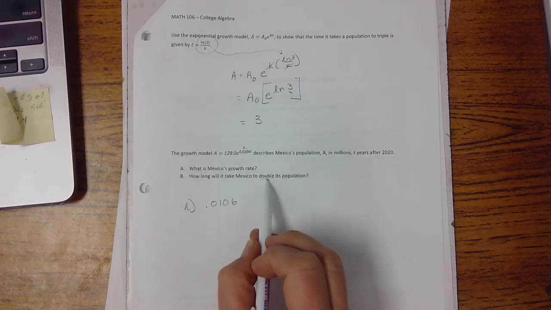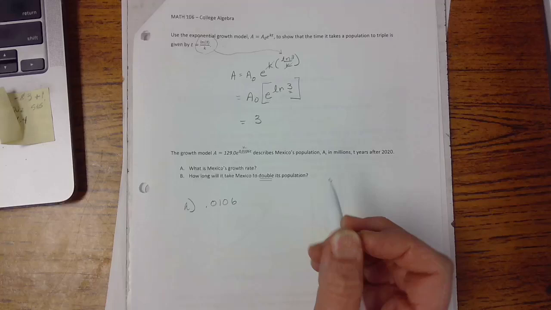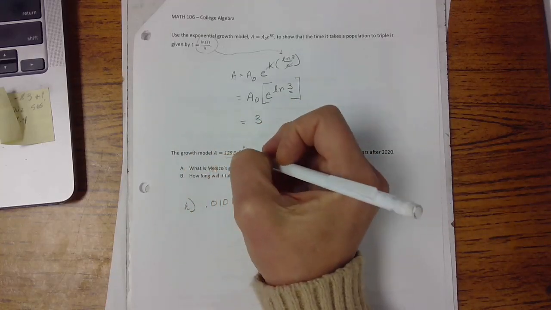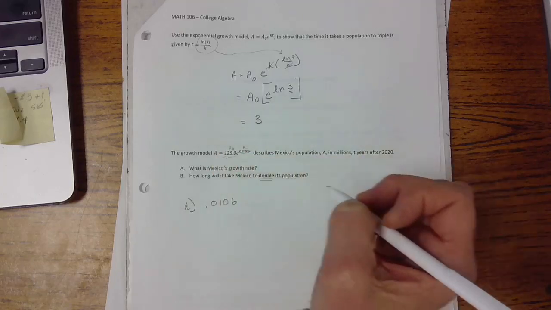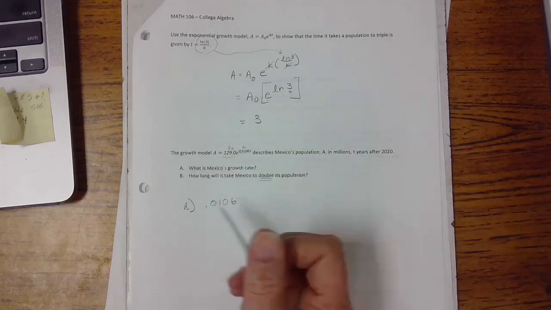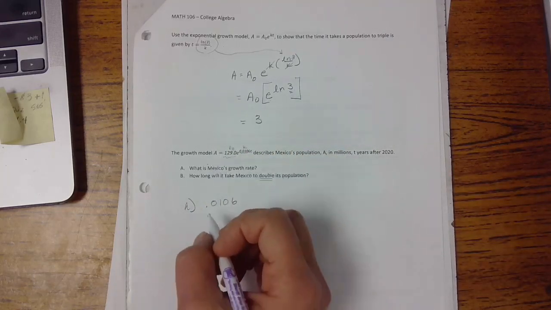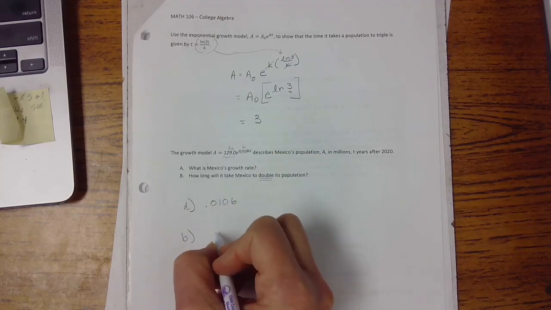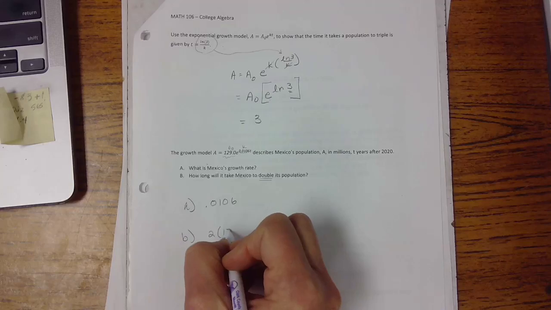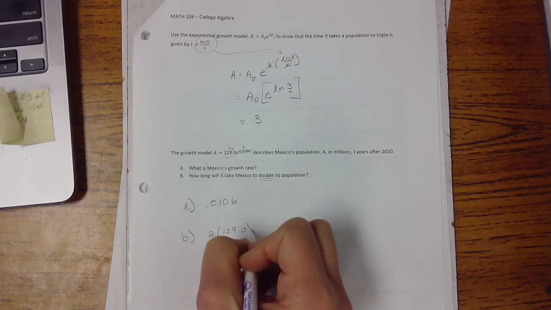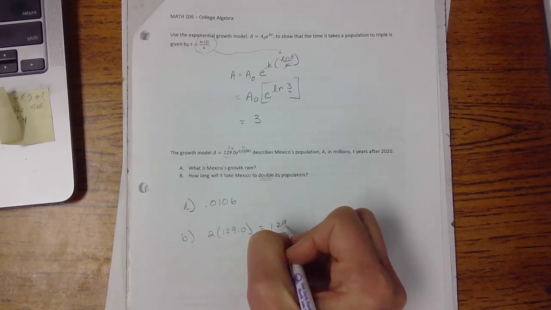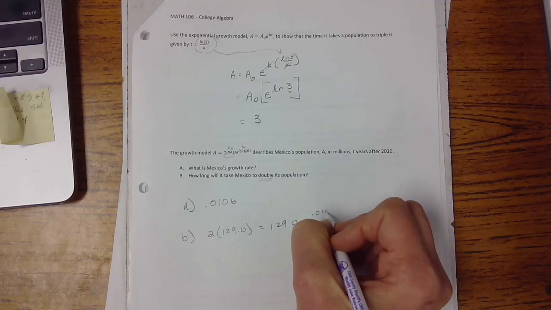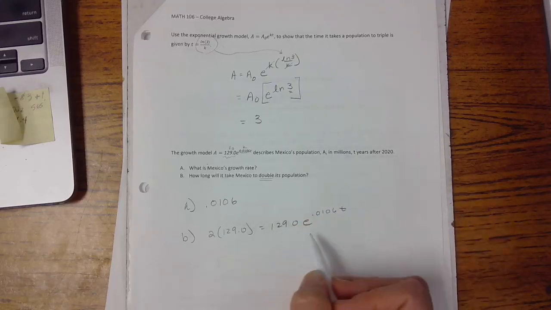Just like in the half-life, in this case we're going to double this population. Here's our A sub 0. In other words, for part B, it would be 2 times 129.0 is equal to 129.0 e to the 0.0106 t. I know that these are just going to cancel out when I divide them from the first step.